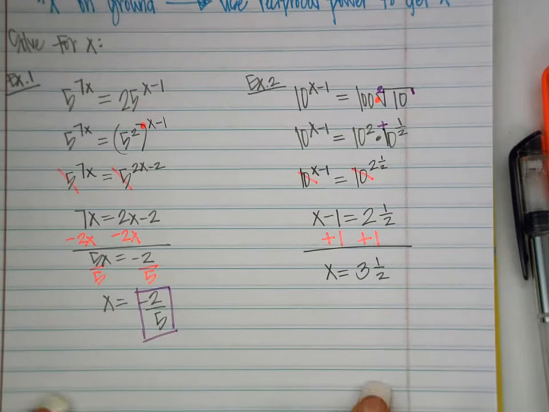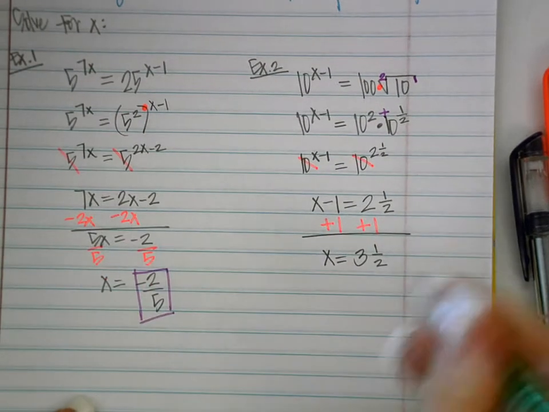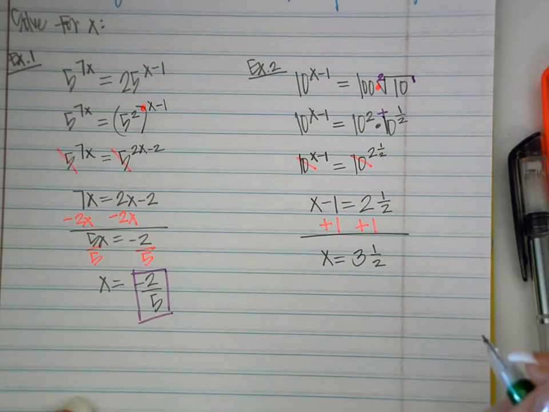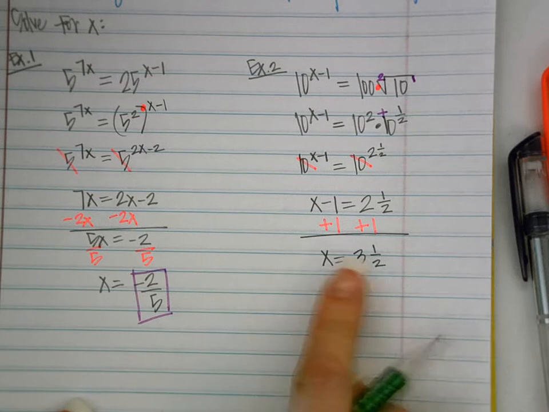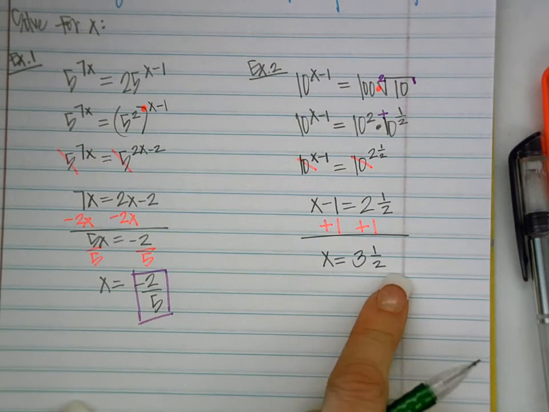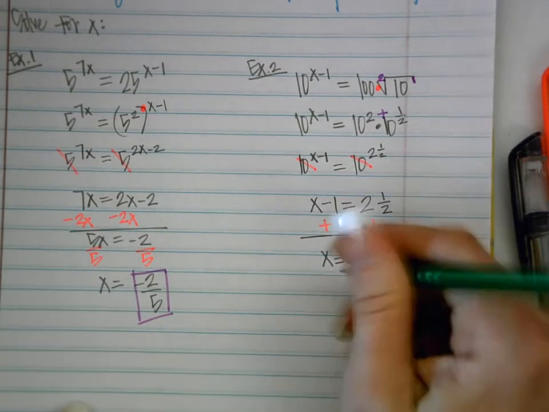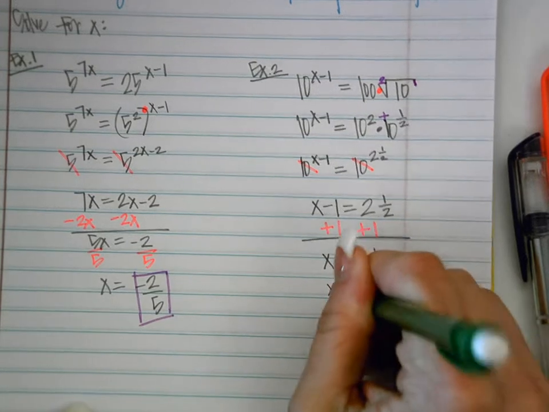Now, at the end, you are never going to see numbers written in mixed numbers like that. What you need to do is convert this to be an improper fraction. How do I convert that to an improper fraction? 3 times 2. Take the big number, multiply by the bottom, add the top. So 3 and a half is equivalent to 7 over 2.